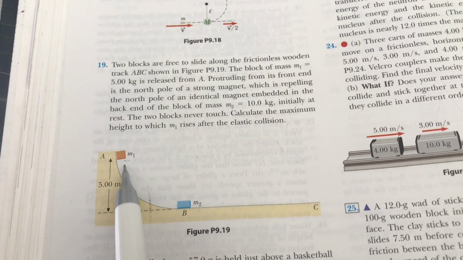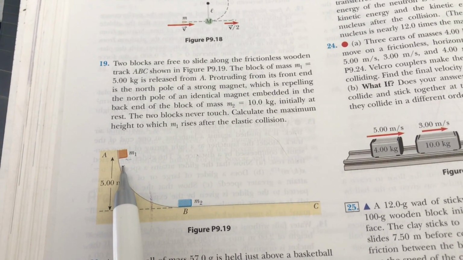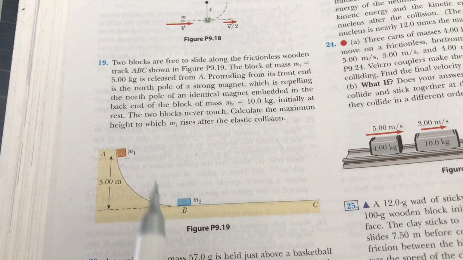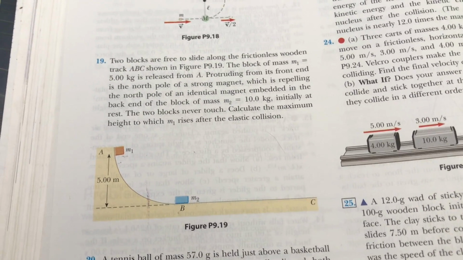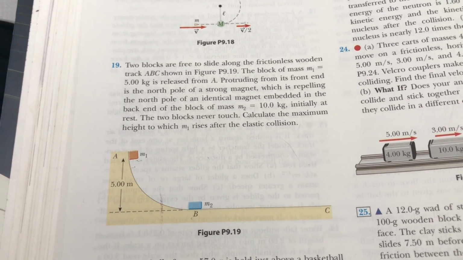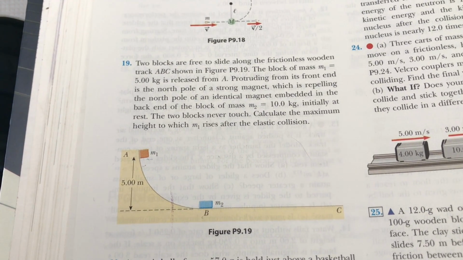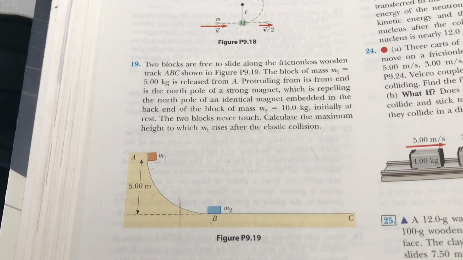Protruding from its front end is the north pole of a strong magnet, which is repelling the north pole of an identical magnet embedded in the back end of block mass M2, 10 kilograms, initially at rest. The two blocks never touch. Calculate the maximum point to which M1 rises after the elastic collision.